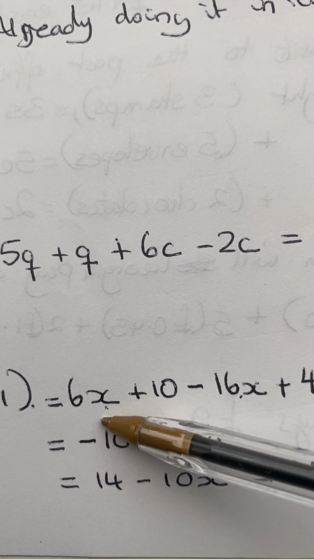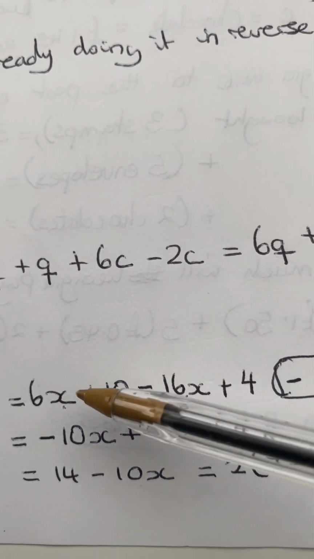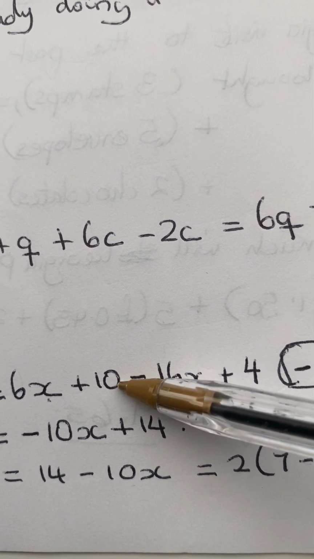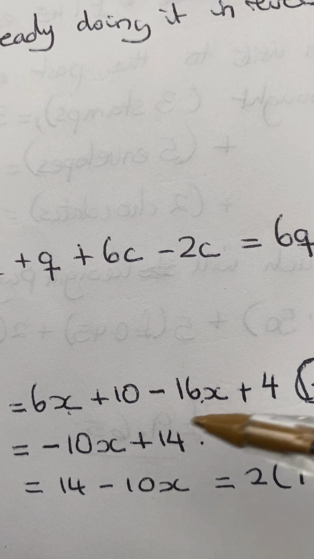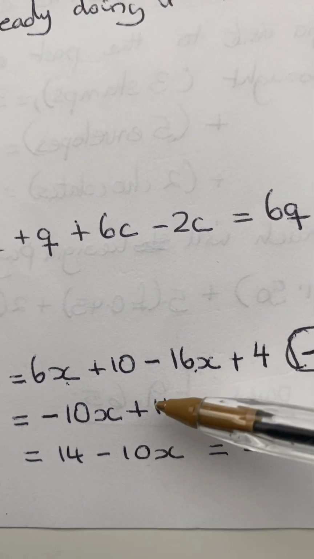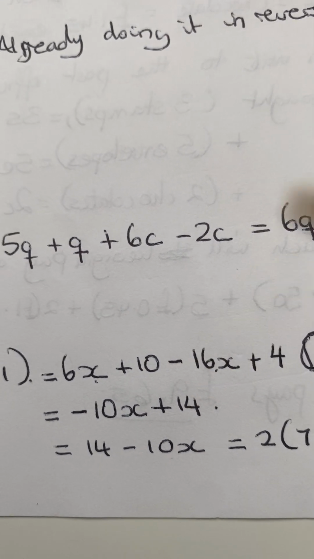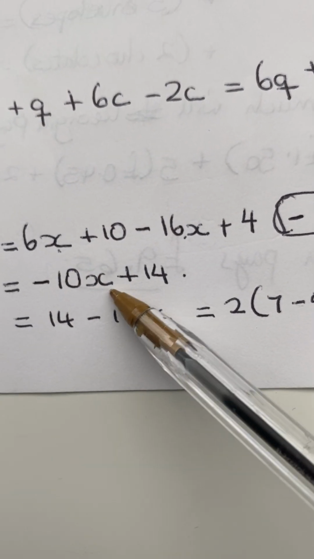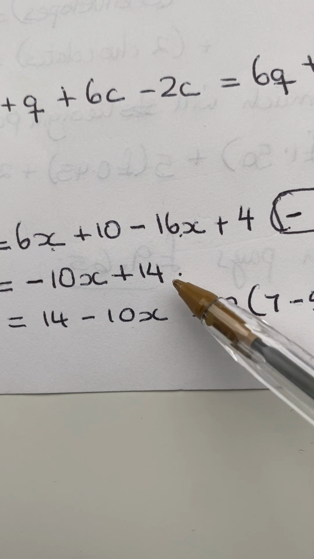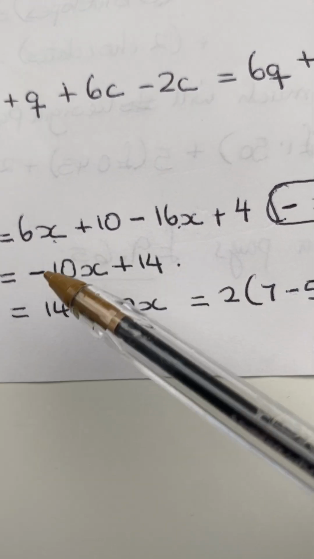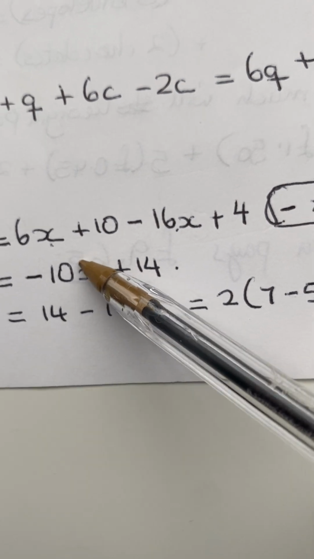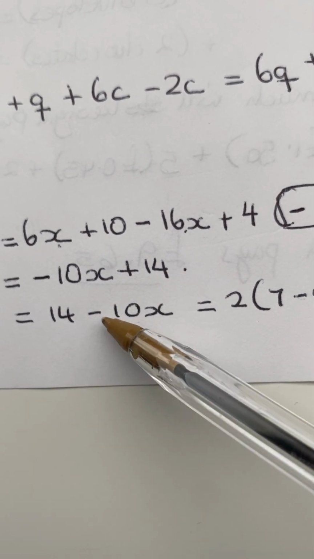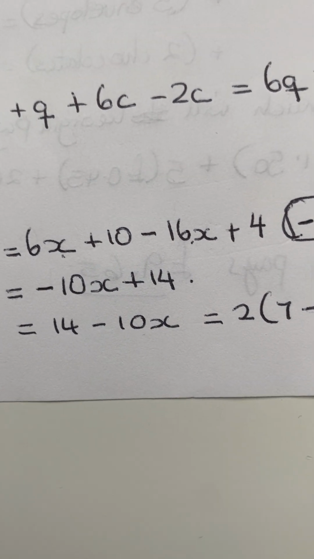This is what it means. Now we know that the symbol affects the number in front. 10 add 4 is 14. So I wrote it as minus 10x add 14. Or you can swap it the other way around. It's like A add B. So you can write 14 minus 10x.